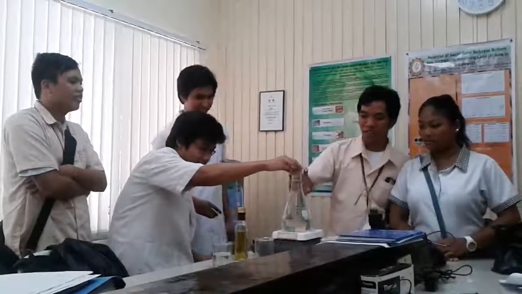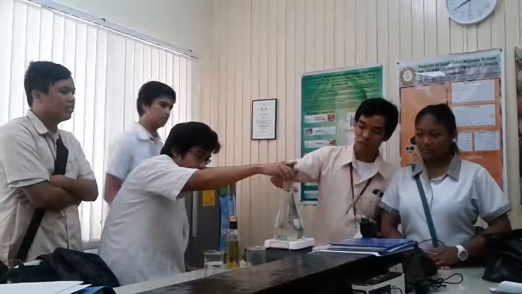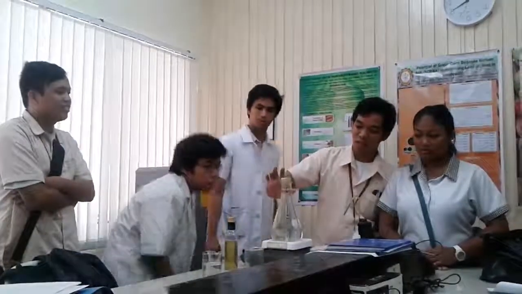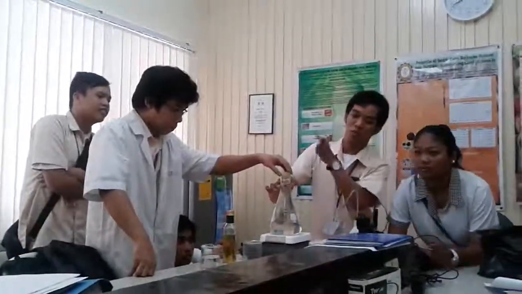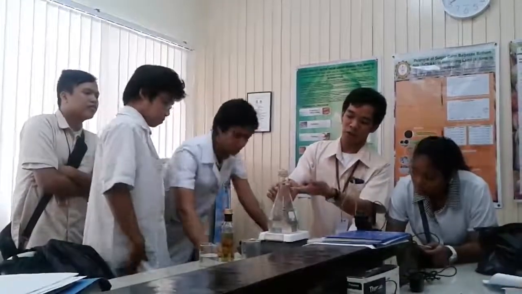So as you can see, supposedly the water bath should be above the fiduciary line, but the cork here was dislodged. And our cork can only fit this distilling flask. So we still need to improve it so that we can have a flask wherein there is no tube at the side, so it will not spill.